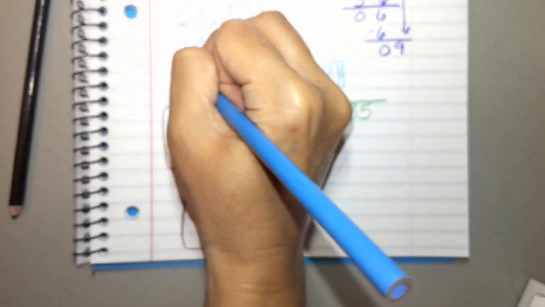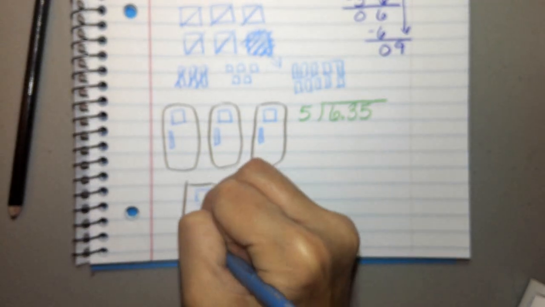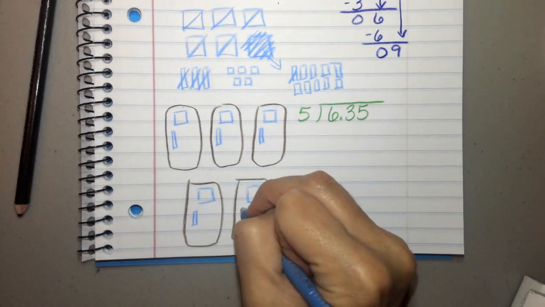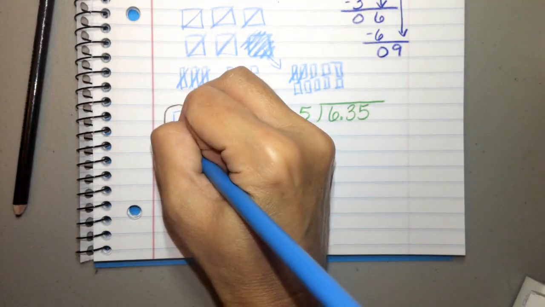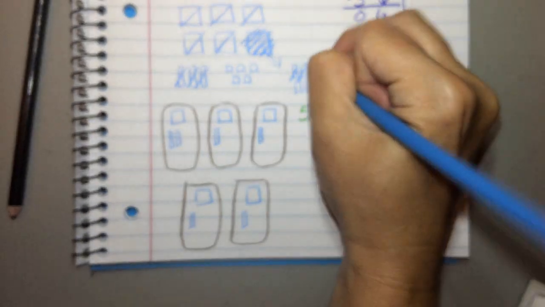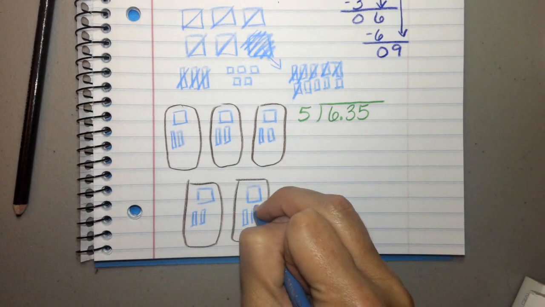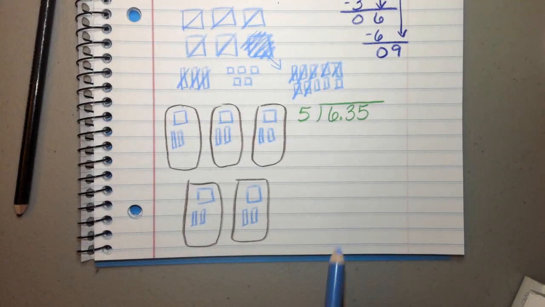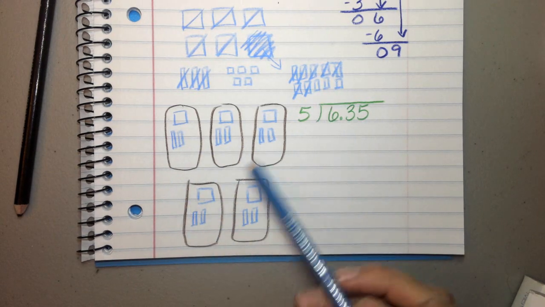taught me. 1 for you, 1 for you, 1 for you, 1 for you, 1 for you. Okay, now that everybody's gotten 1, I can go back around. 1 for you, 1 for you, 1 for you, 1 for you, and 1 for you. Okay, and now everybody has 2 of these 10s, and I have 3 10s left over.